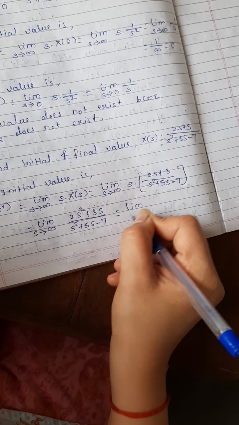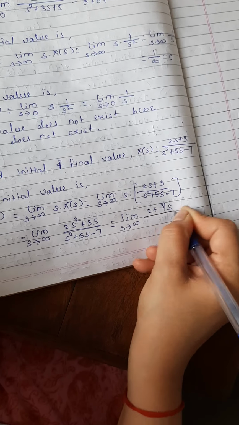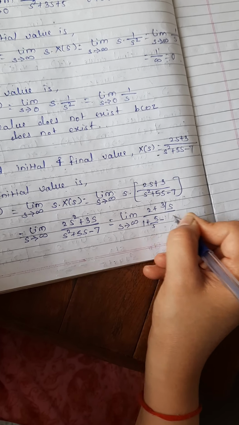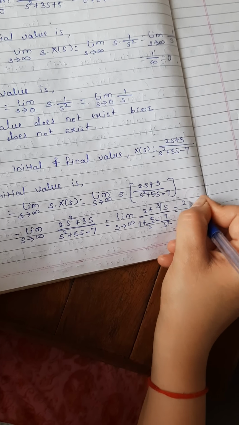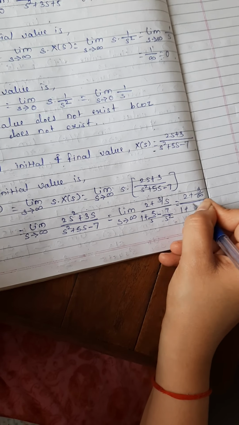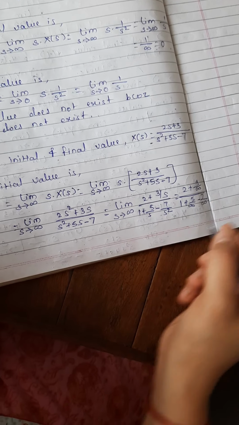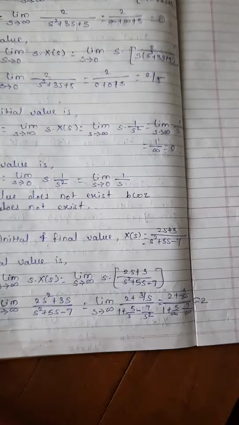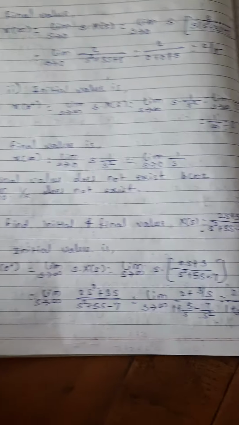So we can write this equation as 2 plus 3 by s over 1 plus 5 by s minus 7 by s square. 2 plus 3 by infinity divided by 1 plus 5 by infinity minus 7 by infinity. So this value is 2. So this is the initial value.